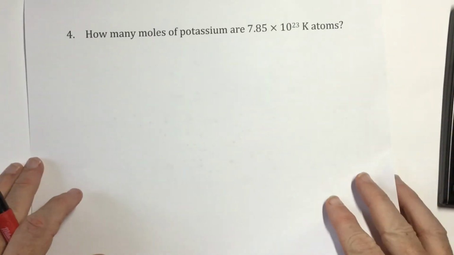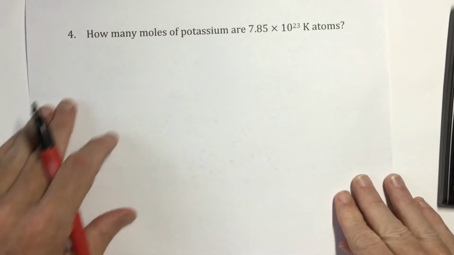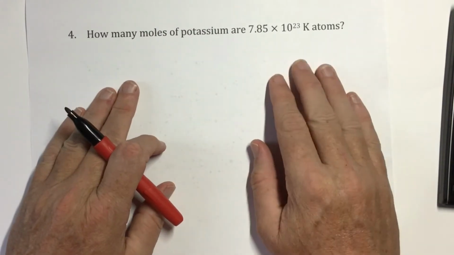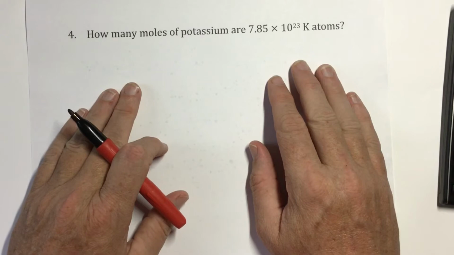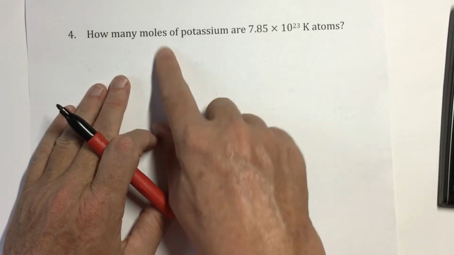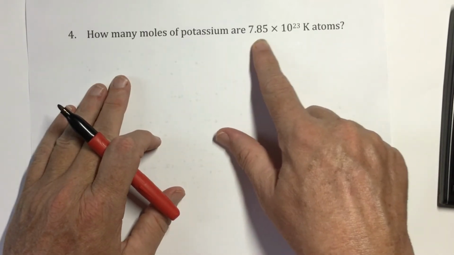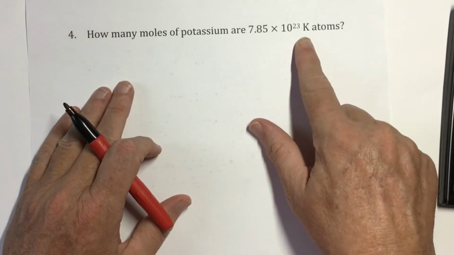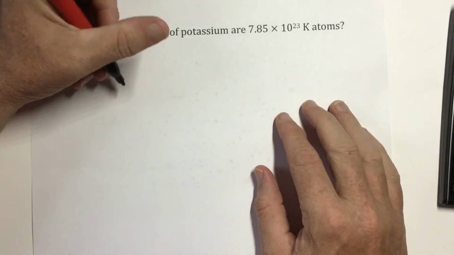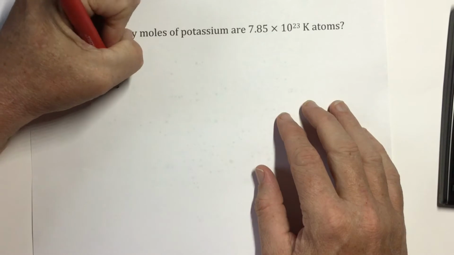Number 4. Okay, now before we looked at moles and we found out how many atoms or molecules were in a mole. Now we're going the other way around. I want to know how many moles of potassium are 7.85 times 10 to the 23 potassium atoms. So I'm just going to do my math in the other direction.